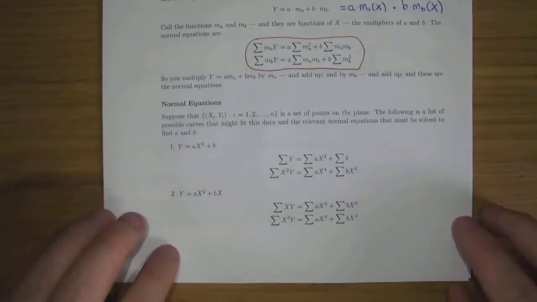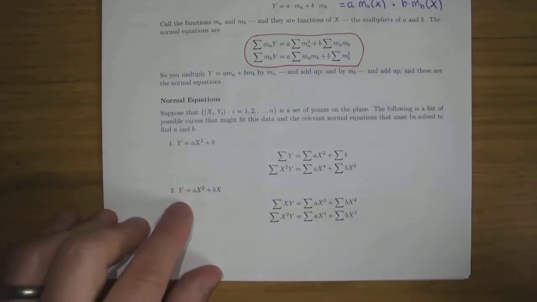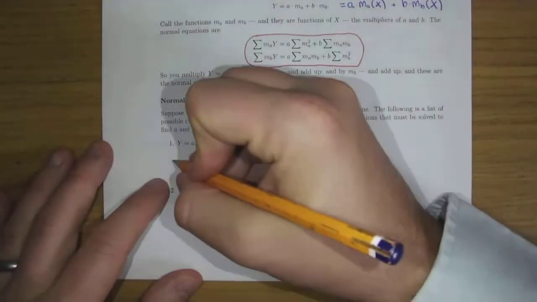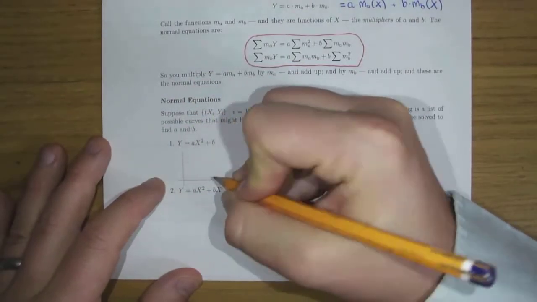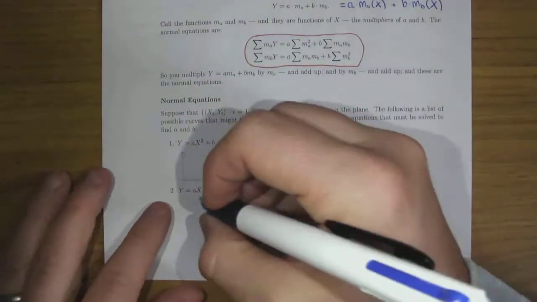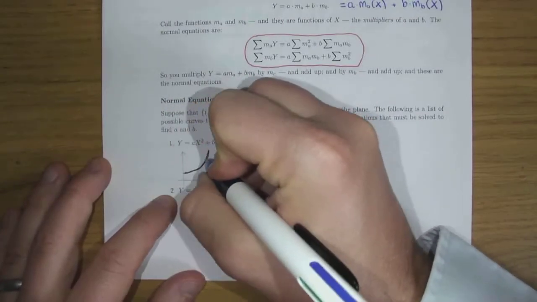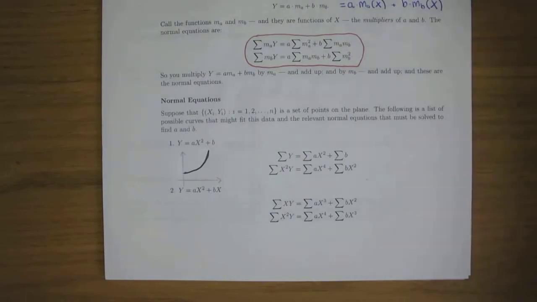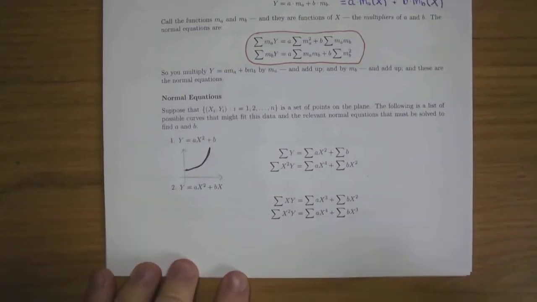Okay, so let's do some examples of these. What might be good here is just to give you a rough idea of what these curves look like. So ax squared plus b looks pretty much like an x squared, but it's shifted upwards by that b. So you're talking something like this shape. For example, I think the maximum bending moment on a beam of span L has this kind of shape, although the b would be 0, so not a great example.